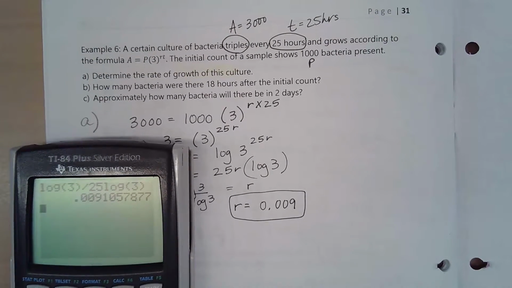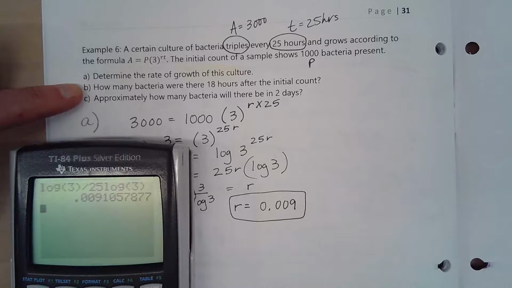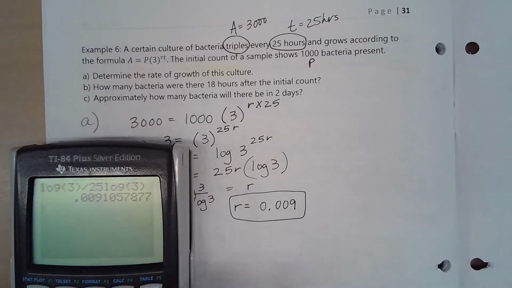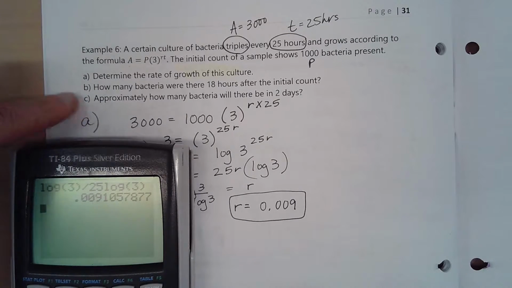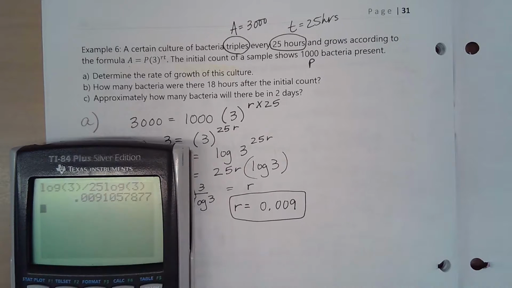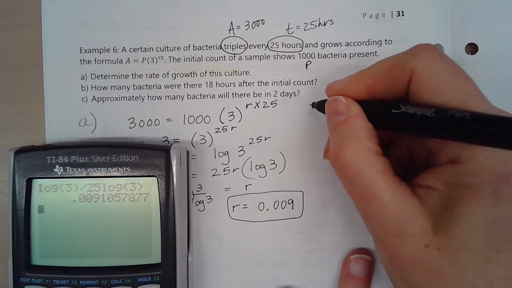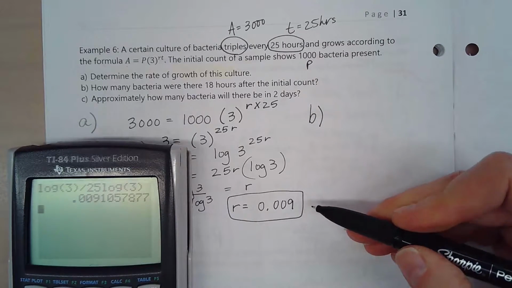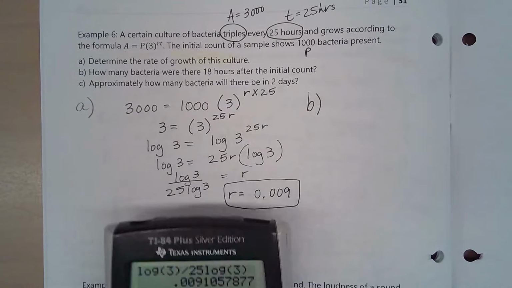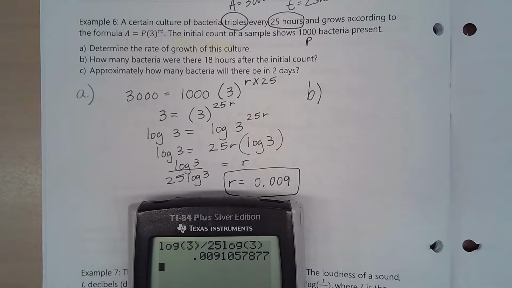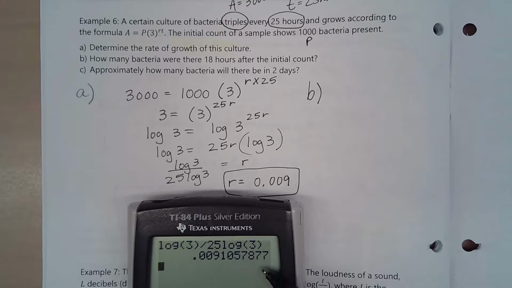However, I see there's 2 more parts to this question. How many bacteria were there 18 hours after the initial count? I need my rate of growth to solve that problem. And then how many bacteria will there be in 2 days? I need my rate of growth to solve that problem. Even though I have to respond to part A and give them an answer to 3 decimal digits, I can't use a rounded answer when I'm solving for B and C, because B and C are new questions, right? And they want me to use this whole number.